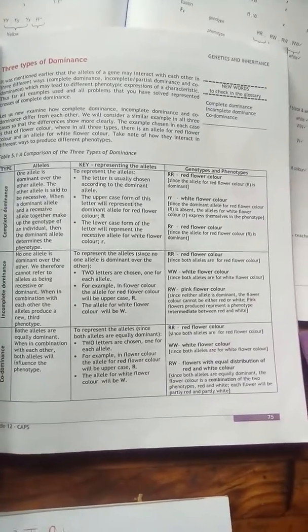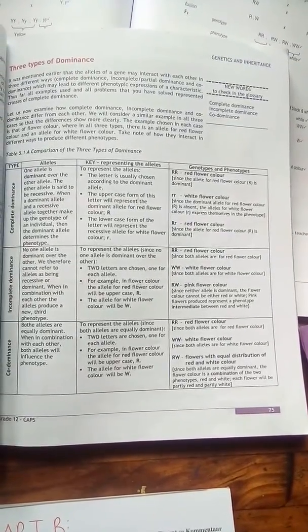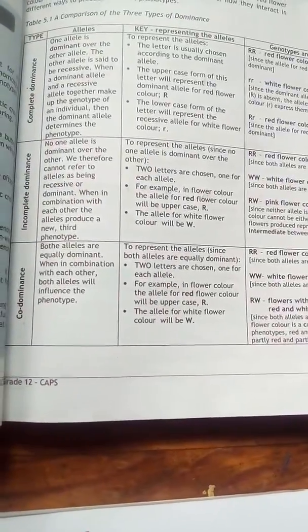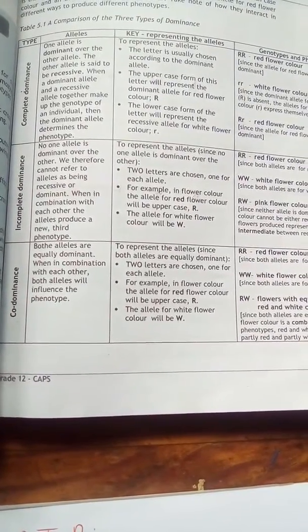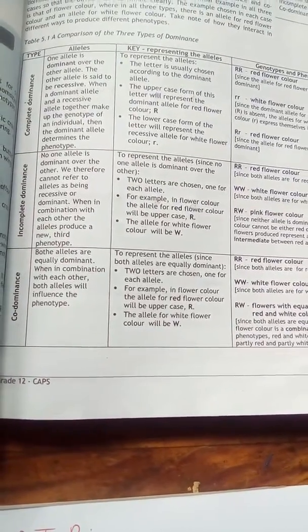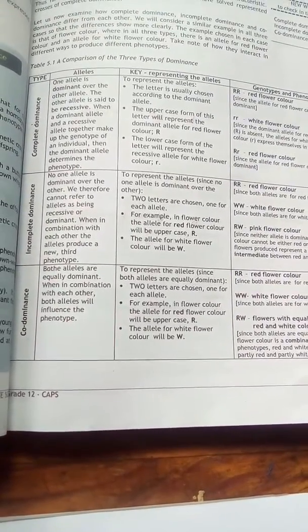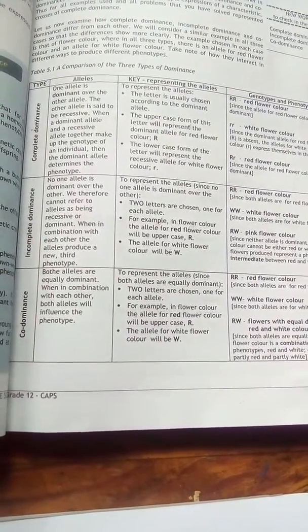Okay, now you need to remember that complete dominance, where there's one dominant allele and one recessive allele, is only one of three types of dominance. We also have incomplete dominance and codominance. Now, incomplete dominance is where no allele is dominant over the other. Okay, so there's no recessive or dominant allele. When they are crossbred, they produce a third characteristic in the offspring.